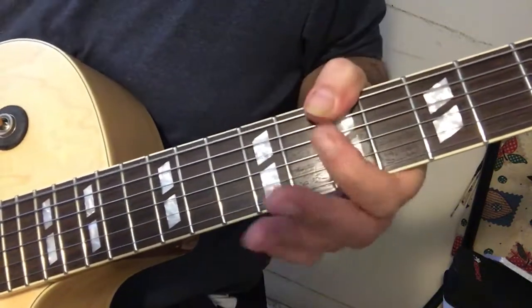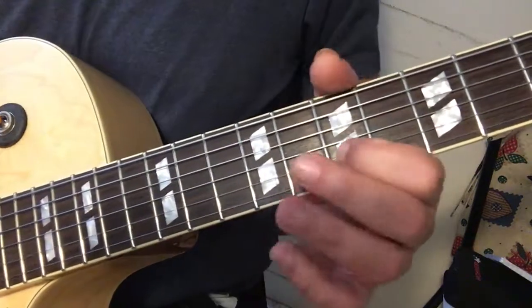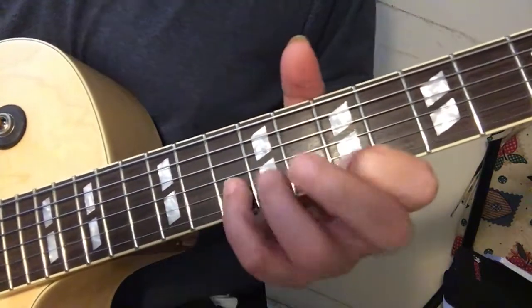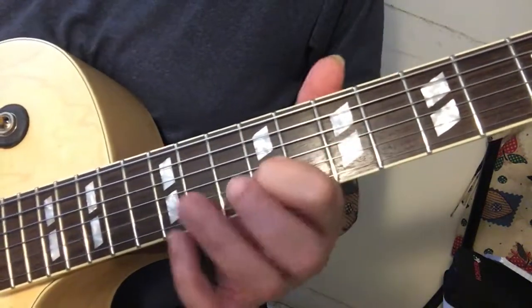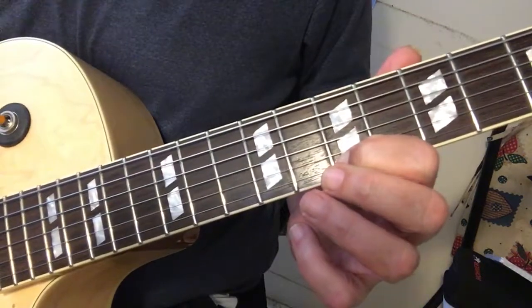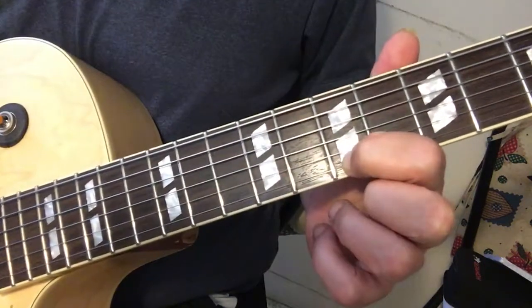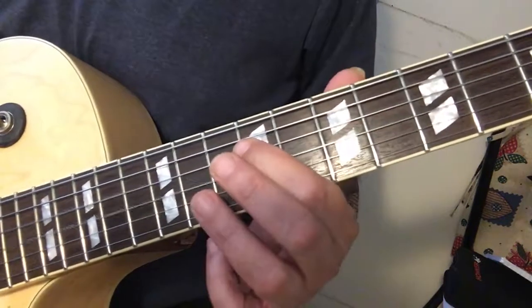So we're in the key of B minor, but B minor Dorian in this case. So the trick here is to shift upward and then shift downward as well. First finger can move up and move down.